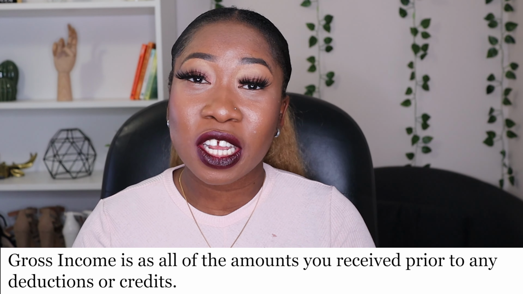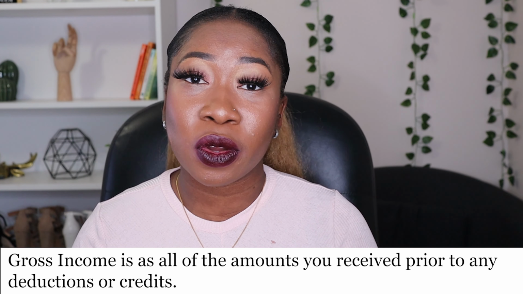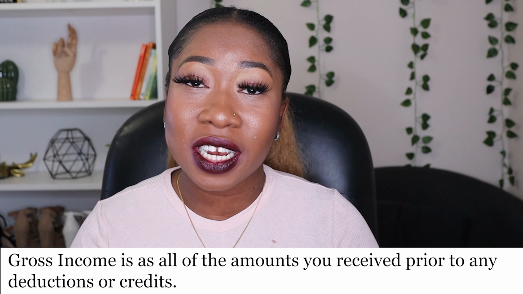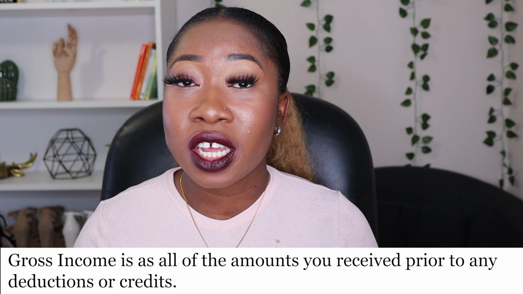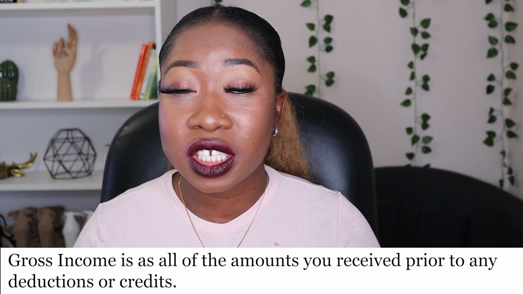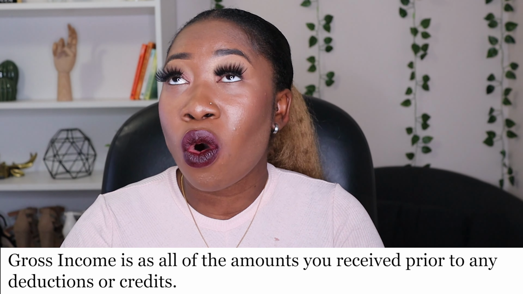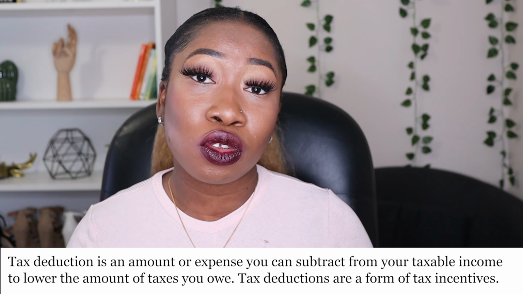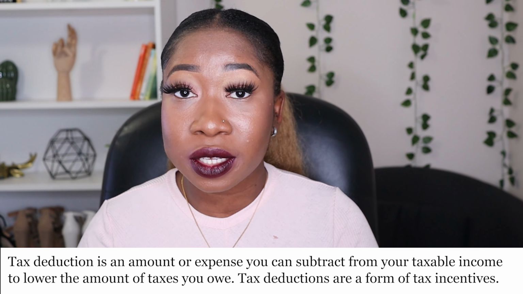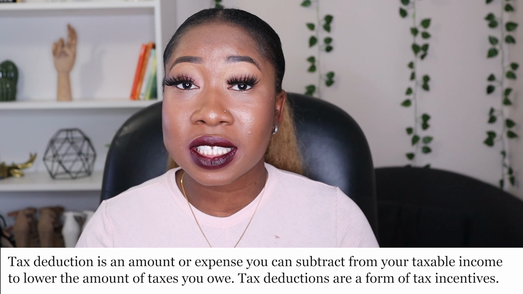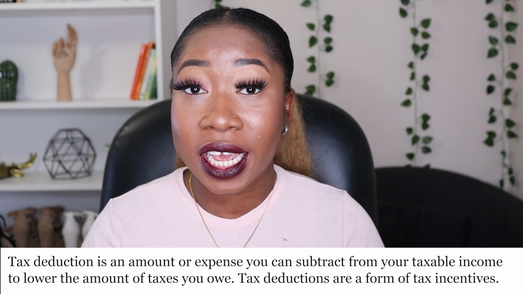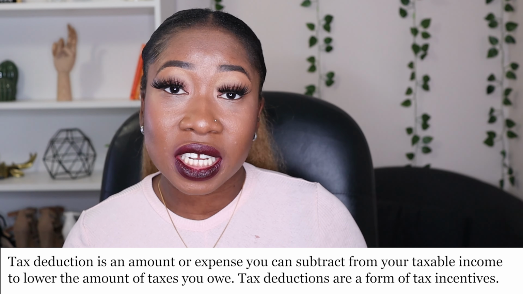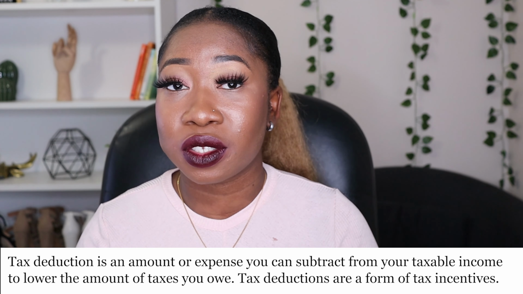So the first terminology is gross income. Gross income is how much would be stated on your employment letter or your offer letter as your income for the year. So it could be salary, wages, annual income, or hourly rate. Another terminology is tax deductions. These are amounts or expenses that you can use to legally reduce your taxable income. Examples of tax deductions could be child care expenses, home office expenses, or moving expenses as well.